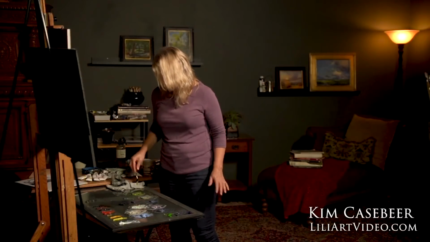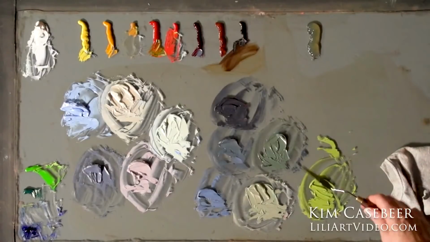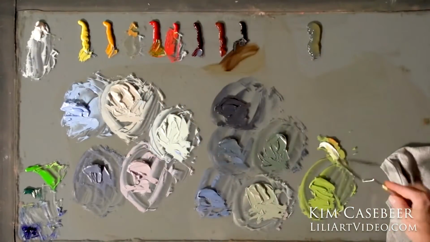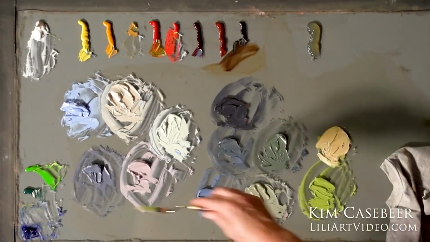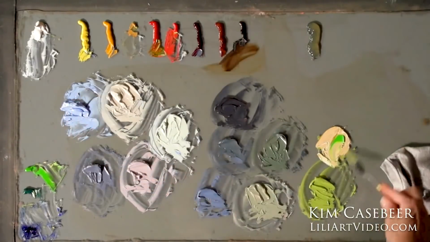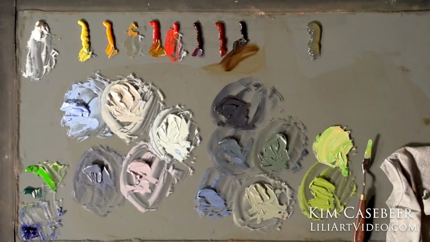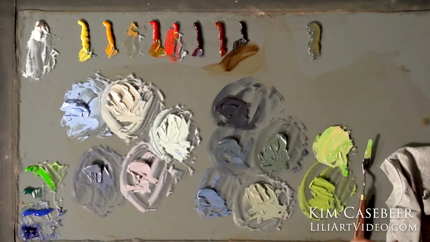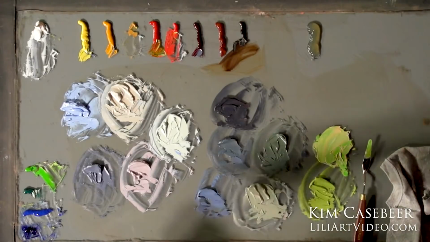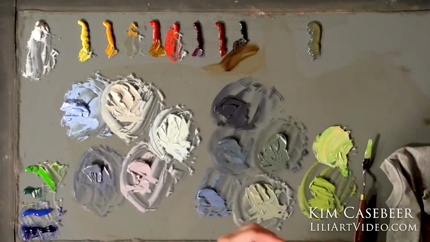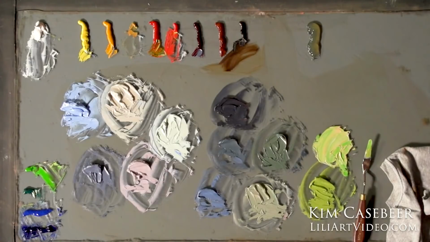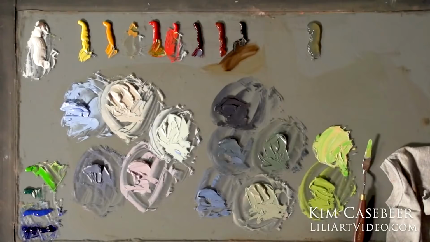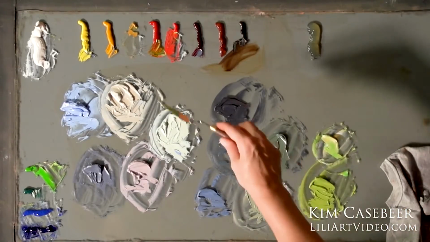Okay, so I have the bright green for the foreground, and now I'm going to mix that yellow green, it's almost ochre, for the foreground that's next to the bright green. And I need to pull some more cobalt out. It's always the blues and the whites that I use a lot of. We'll just go ahead and pull some ultramarine out also, and some white because I know I'll need it. Okay, mix this yellow up.